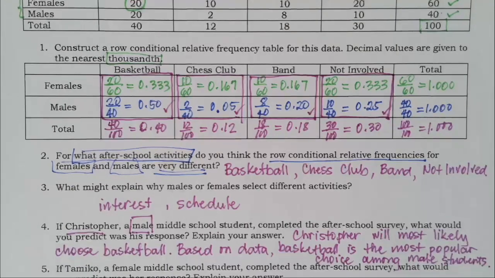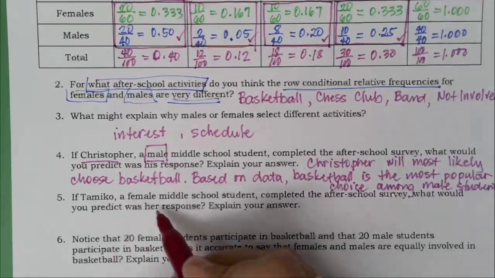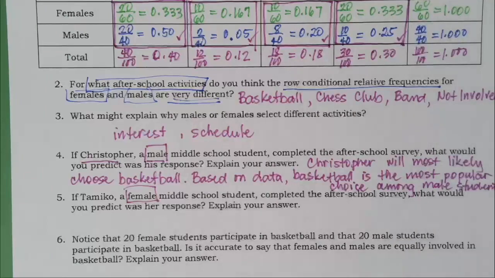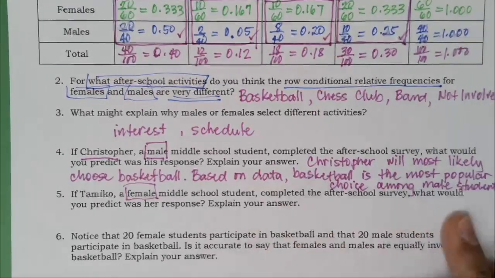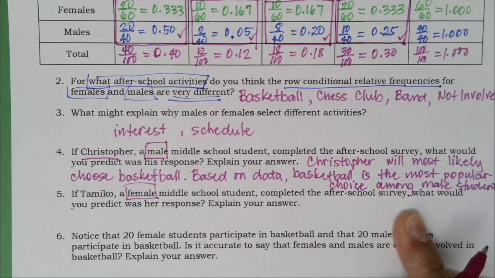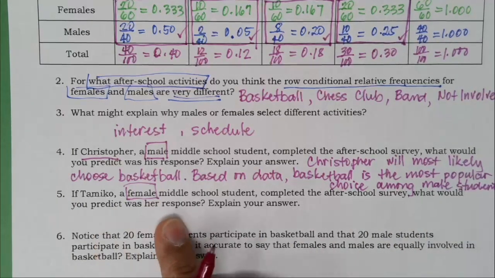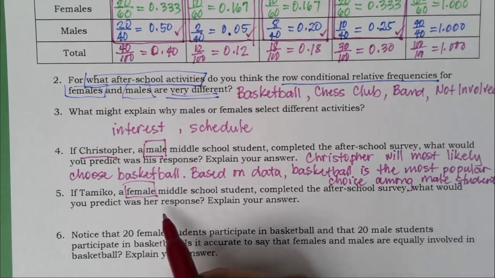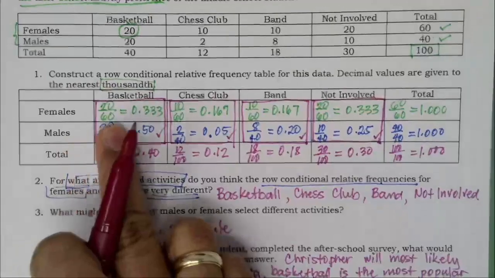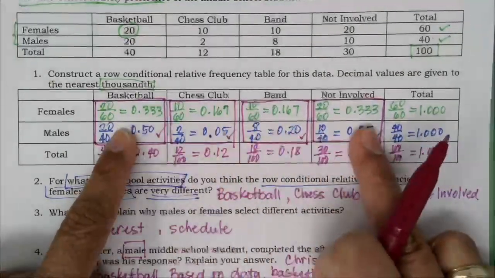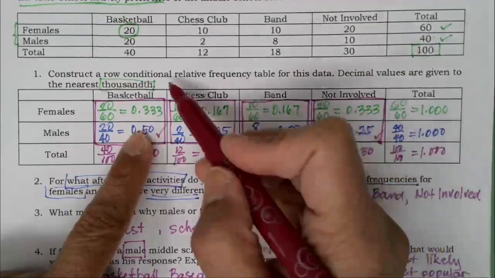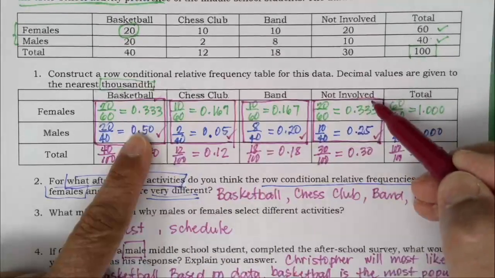Now let's go to number 5. Tamiko, a female middle school student, also completed this after-school survey. Now, what would you predict was her response? So let's take a look at the females. Among the females, which of the choices is most popular? We see 2, namely basketball and not involved.